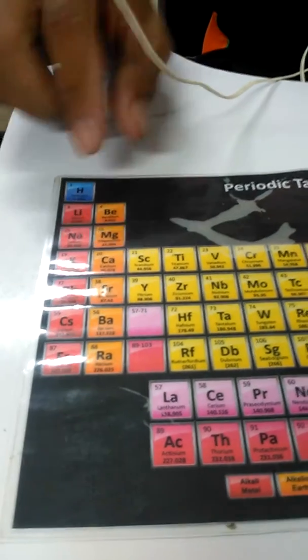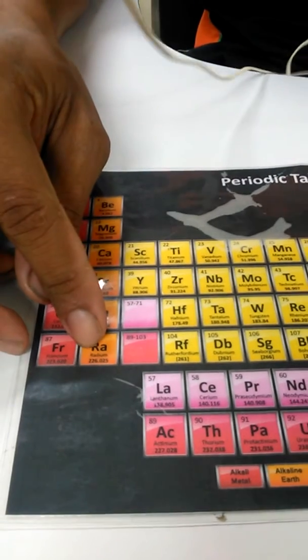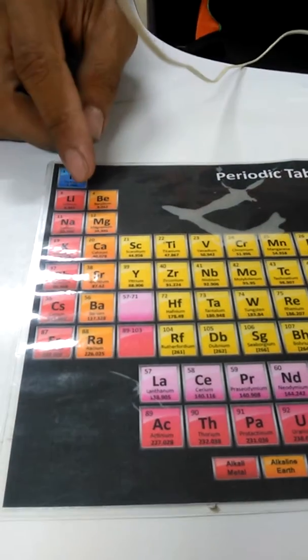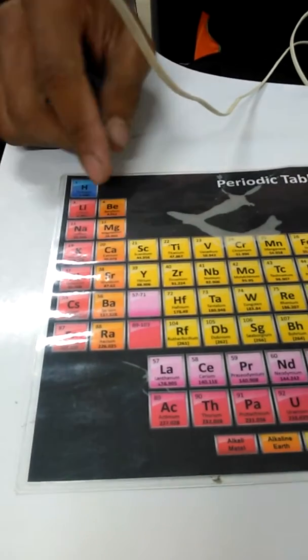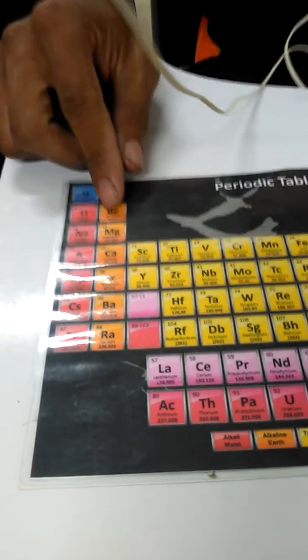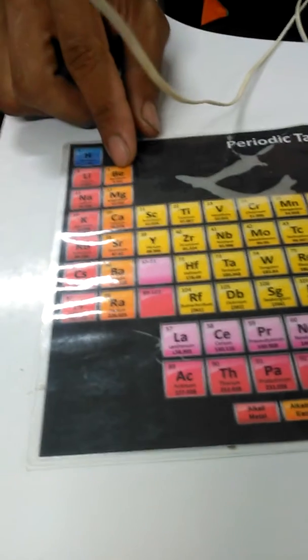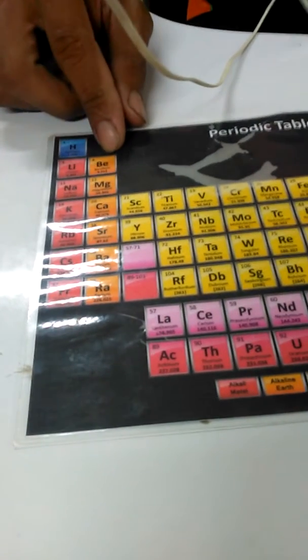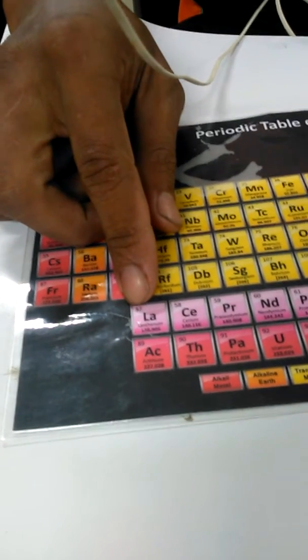And then the second family, from here, beryllium until radium. They have 2 electrons in the outermost shell. Remember, they have 2 electrons in the outermost shell, and they are called the alkaline metals or alkaline earth.